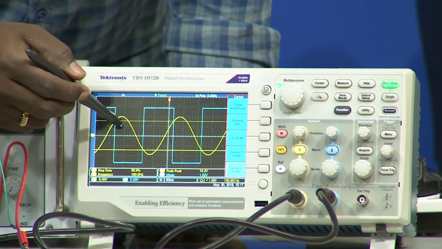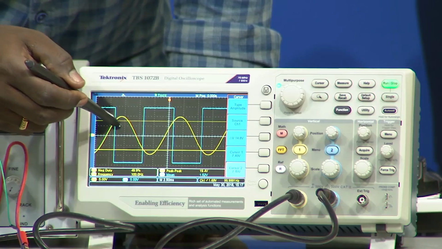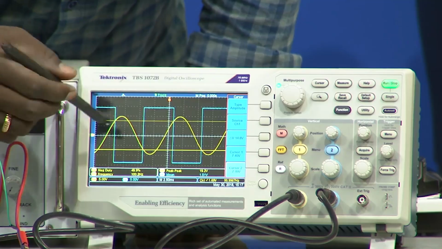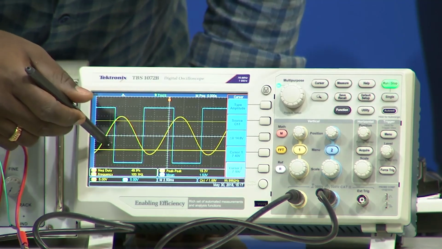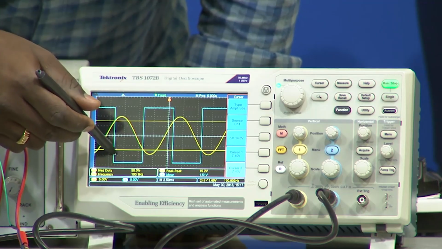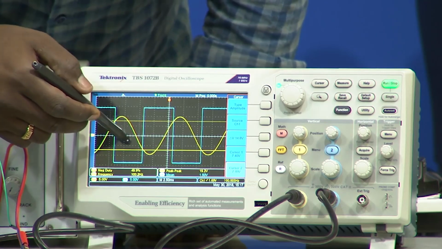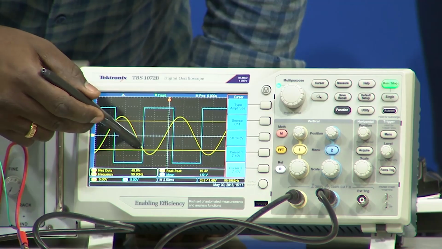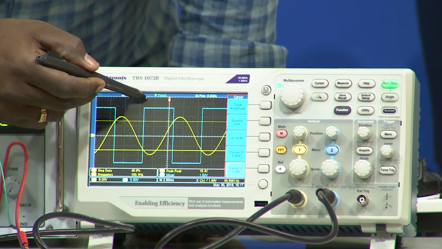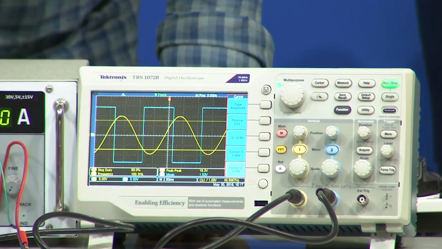So, here we can easily see that when the input sinusoidal signal is greater than the first cursor, the output is going to minus VCC, and when the input sinusoidal signal is lower than the lower threshold value, the output is becoming plus VCC, which is also similar to what we have seen.